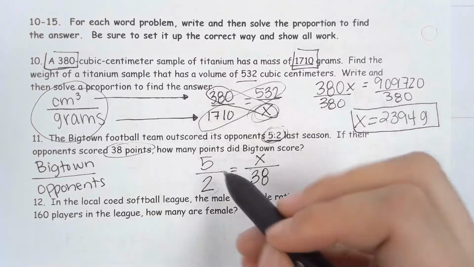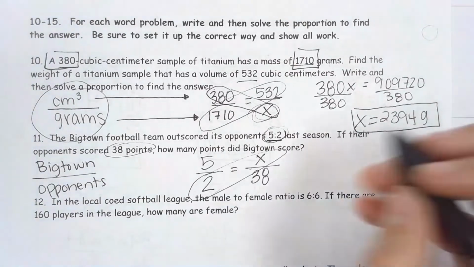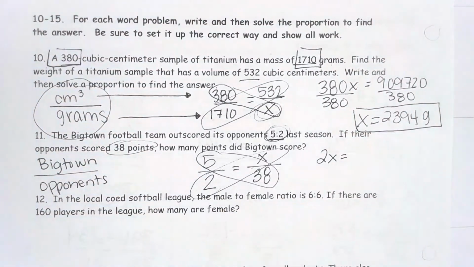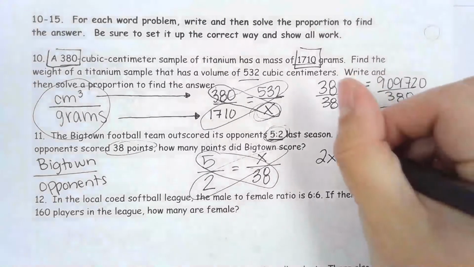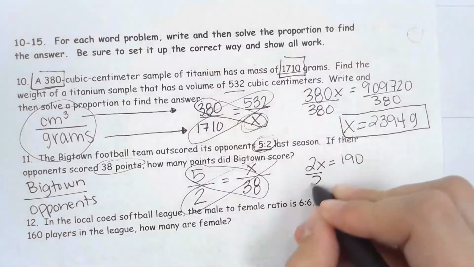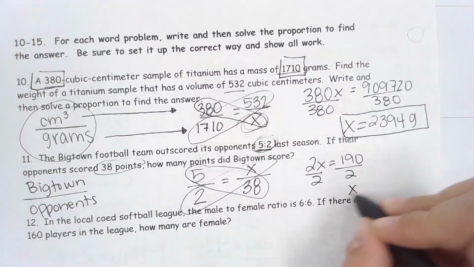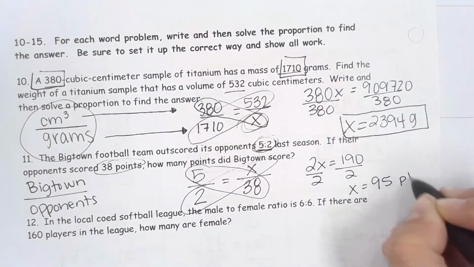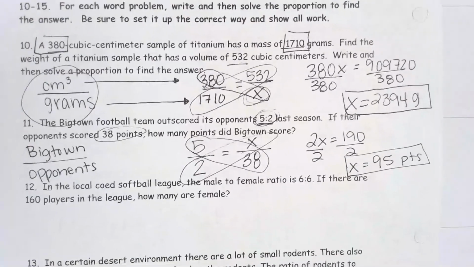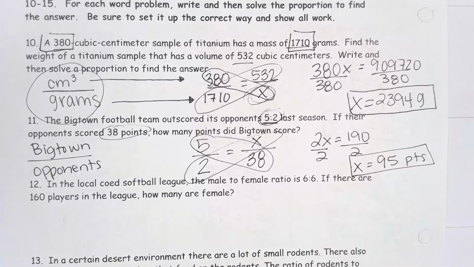Let's go ahead and solve it. So cross multiply, 2 times x is 2x. 5 times 38 is 190. Divide both sides by 2. And we get x equals 95 points. All right, let's go to the next one.